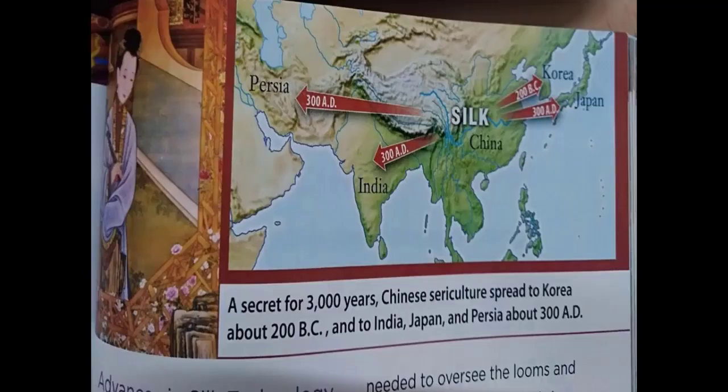Look at the picture from your textbook. Silk is in the center, and with that center is China. This is 3,000 years before.